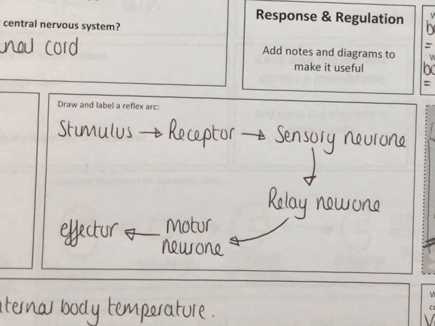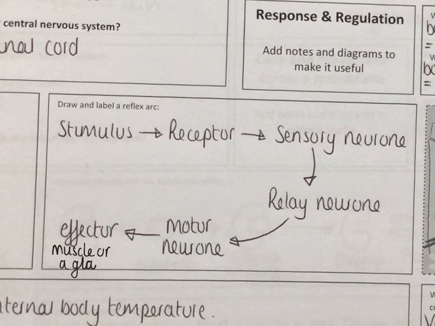Draw and label a reflex arc. So when you put your hand on something hot, for example, your stimulus is heat. We have receptor cells in our skin that detect the heat. From that then, an electrical impulse is sent along a sensory neuron. Then it goes to a relay neuron in our spinal cord. Then the electrical impulse goes back down the motor neuron to an effector, which is always either a muscle or a gland. And that causes an effect. So the effector, if you put your hand on something hot, is going to cause your muscles to contract to pull your hands away.